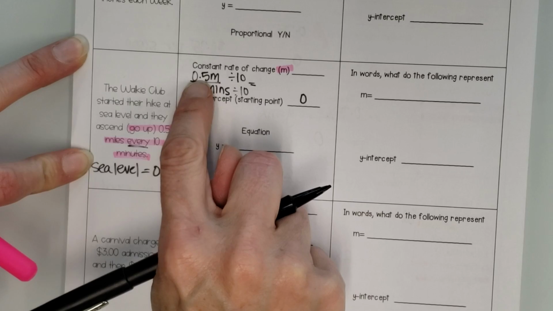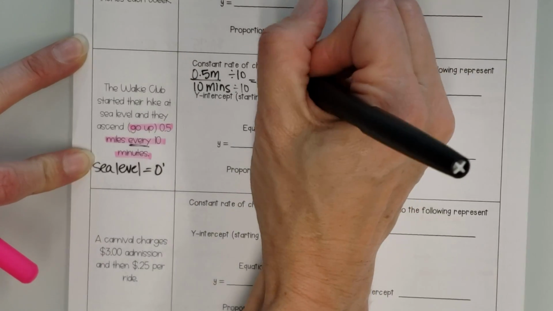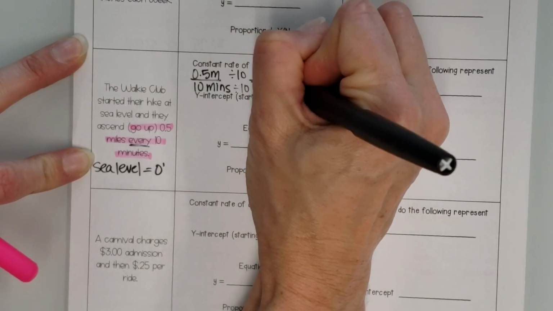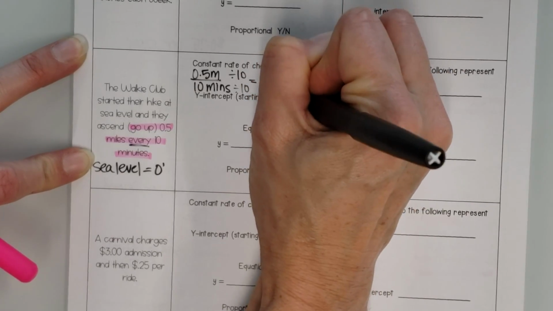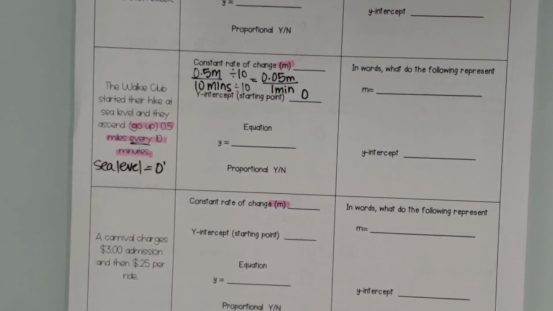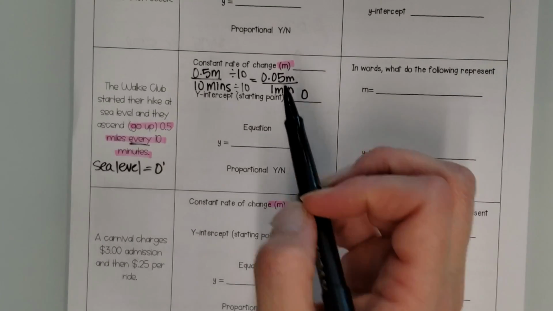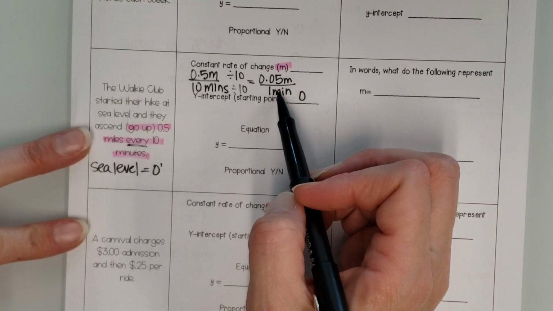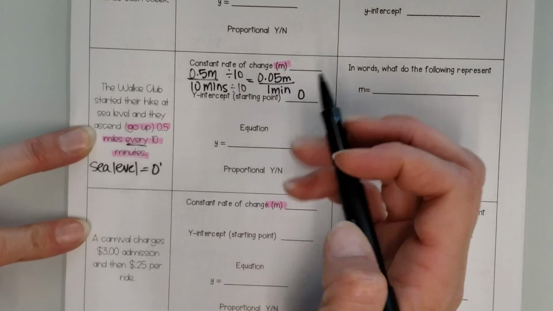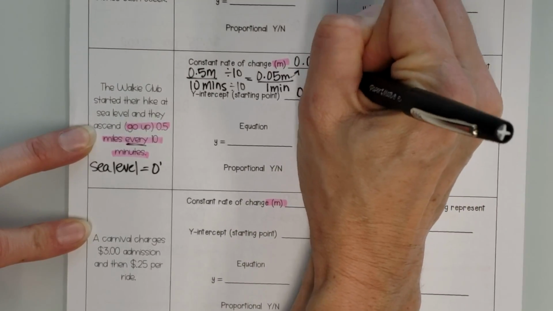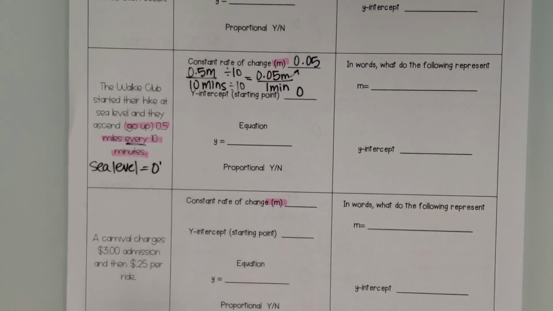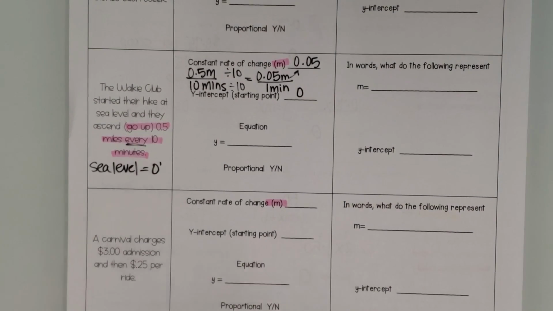And if you divide half by 10, you get a 1/20th. So it looks like this, and you can do it in your calculator just so that you know. So they're climbing, or they're going up 1/20th of a mile every minute. So this right here is now your m. From there, hopefully you guys can fill the rest of that in.